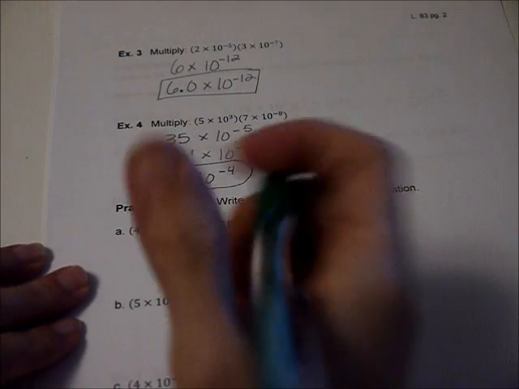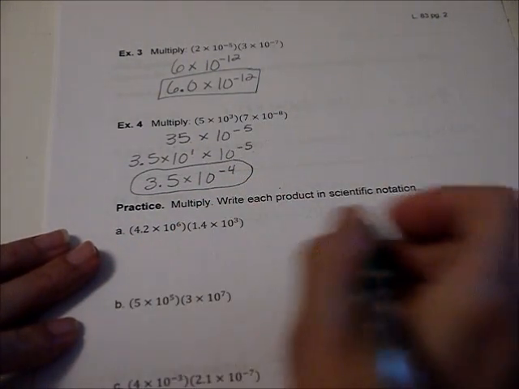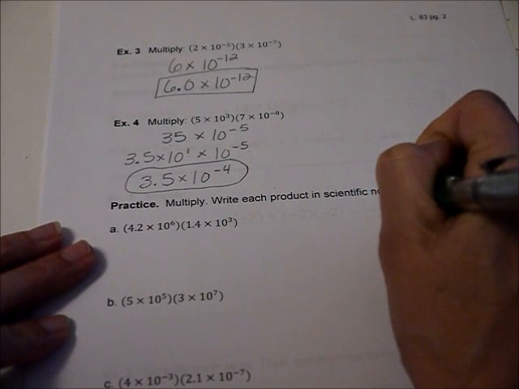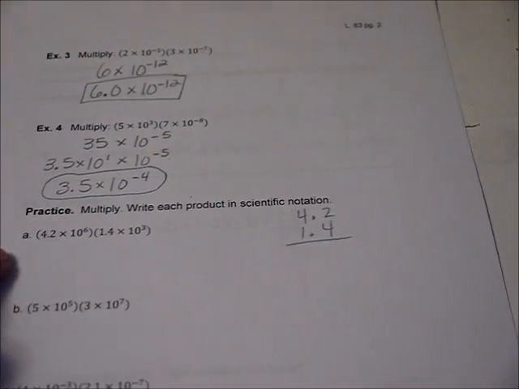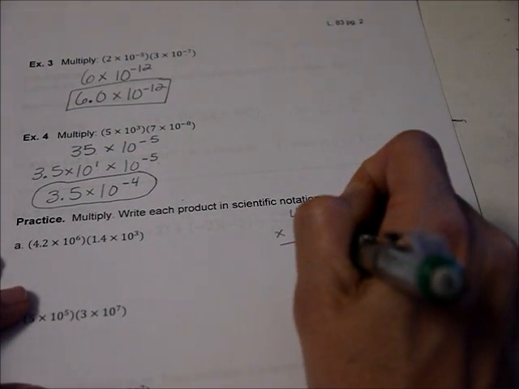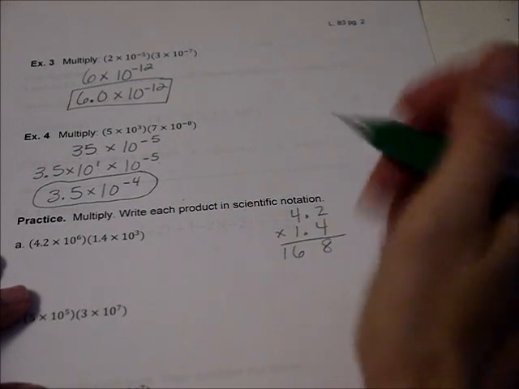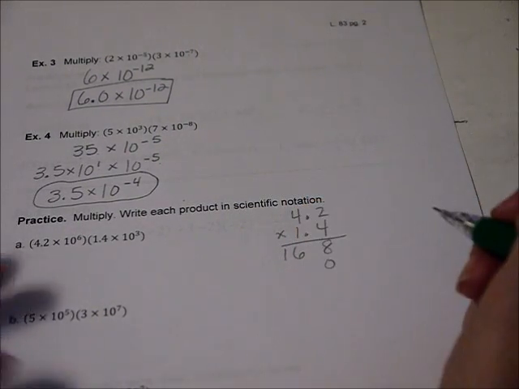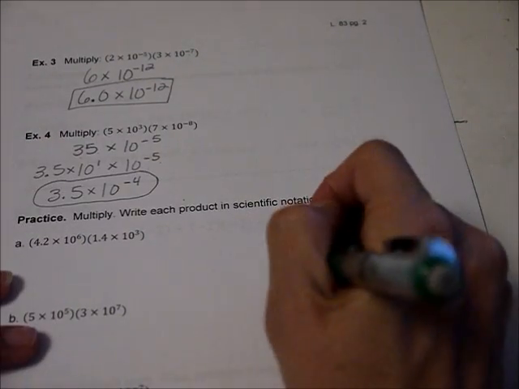Okay, for this one, we're going to do 4.2 times 1.4, and it is perfectly okay to do that off to the side and practice your multiplying decimals. Keep those readily available, especially this spring we'll be taking Iowa tests and stuff, so it's good to still remember the process on how to do this.